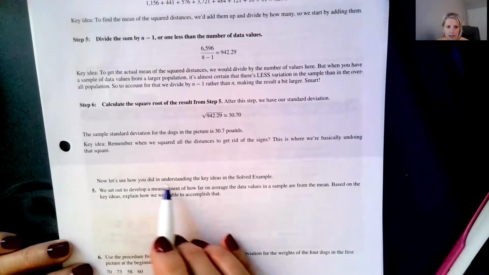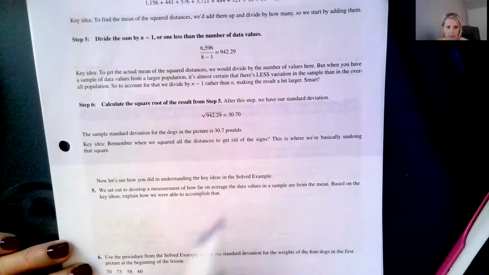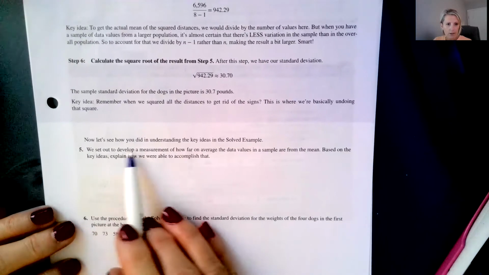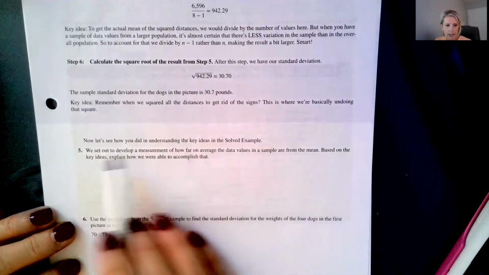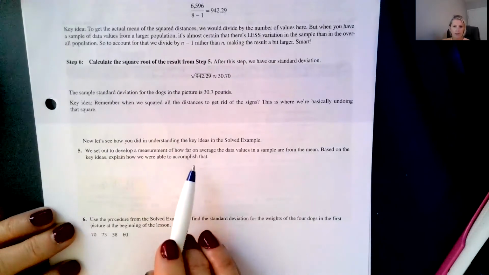So now let's see how you did in understanding the key ideas in the solved example. We set out to develop a measure of how far on average the data values in a sample are from the mean. Based on the key ideas, explain how we are able to accomplish that.